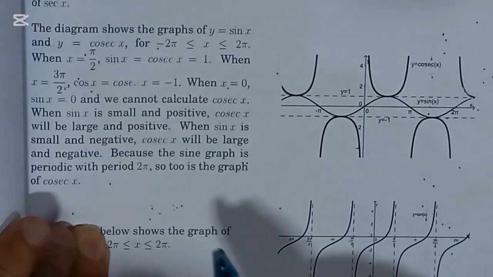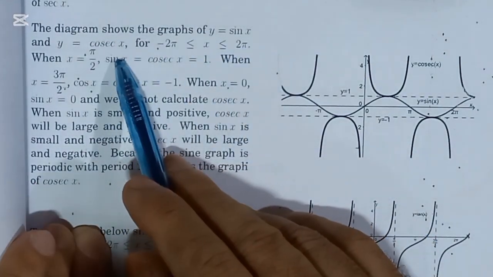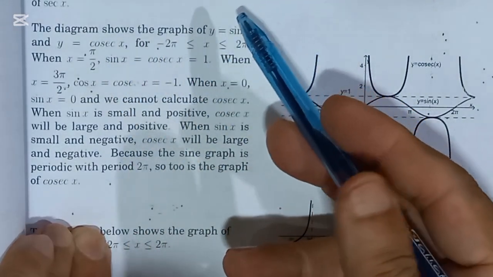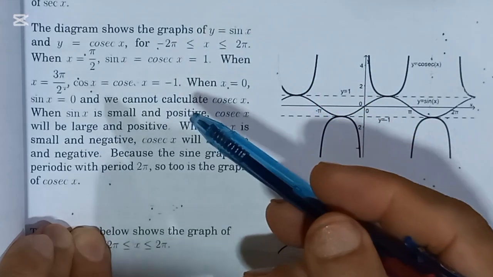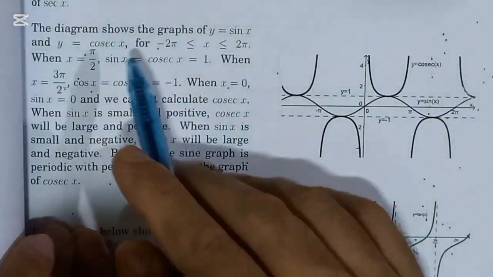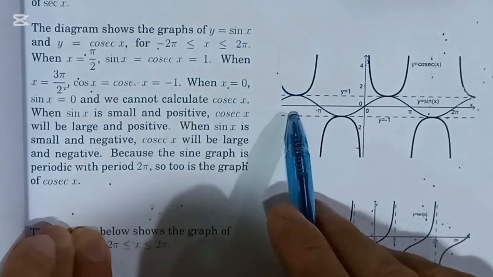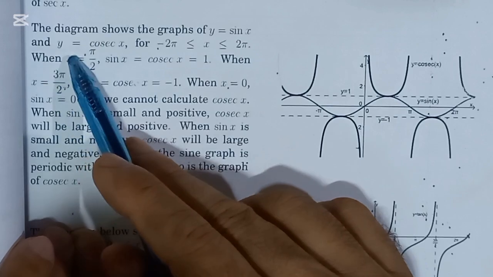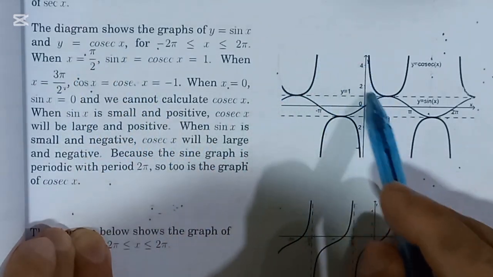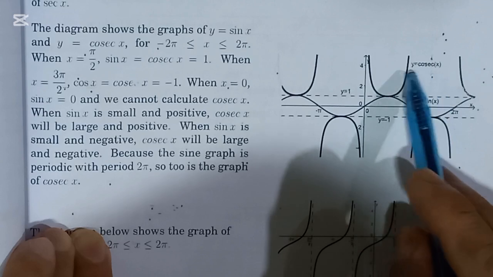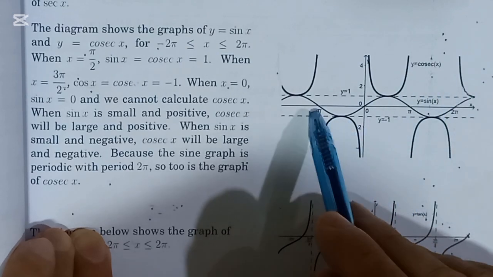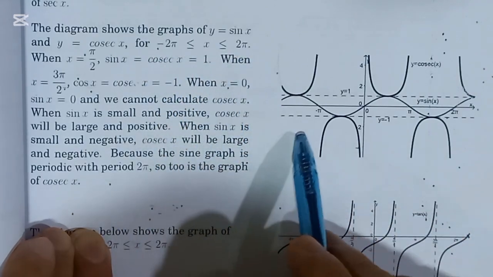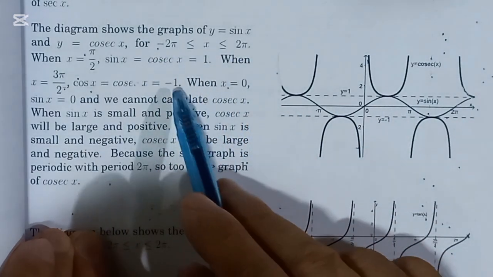Now we are going to discuss the graph of sin x and cosecant x. So concentrate yourself. The same concepts will be used as you have studied in the graphs of cos x and secant x. The diagram shows the graph of y is equal to sin x, and these are the graphs of y is equal to cosecant x. This is the graph of y is equal to sin x for minus 2 pi to plus 2 pi. So the limit is from minus 2 pi to plus 2 pi.